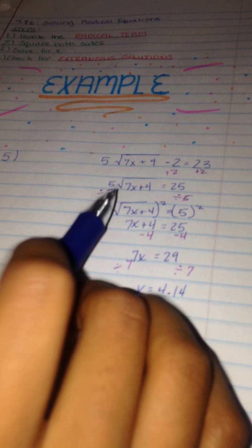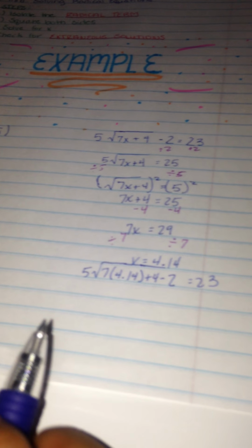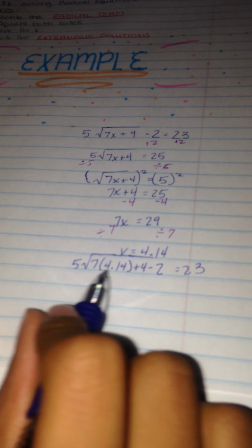You're then going to plug this back in for your x and see if it matches. So we have 5 square root of 7 times 4.14 plus 4, all under your radical, minus 2, which is not under your radical, equals 23. You're going to continue on and do what you did before.